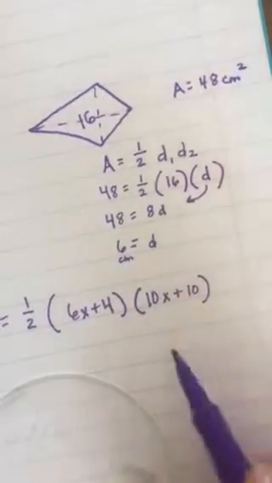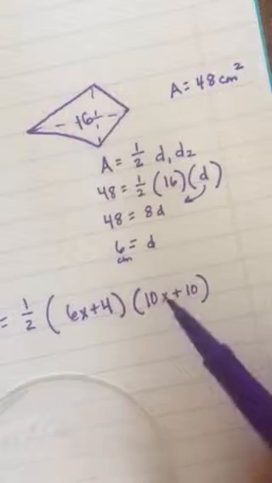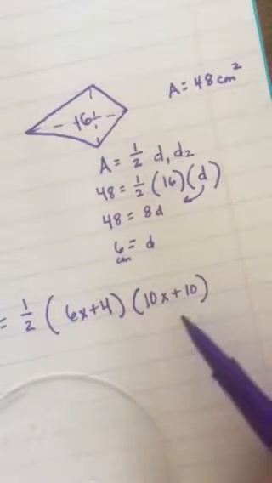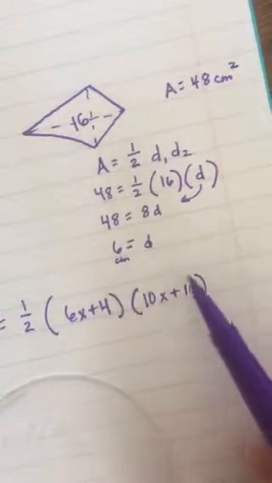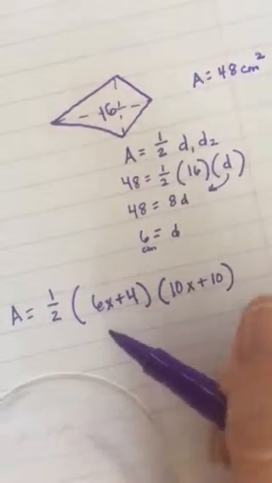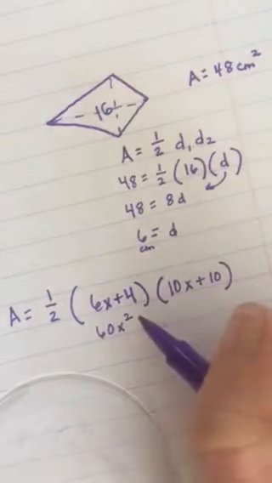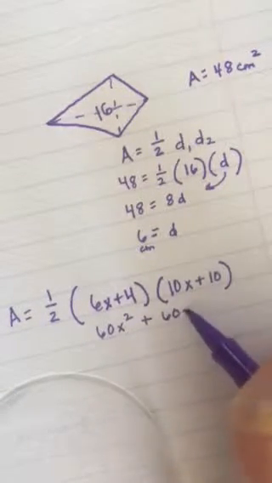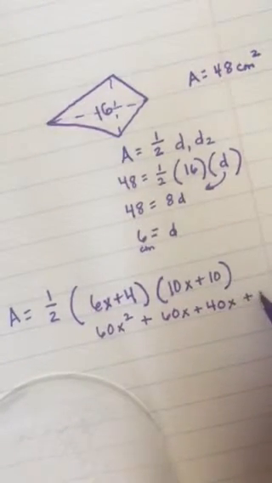Now you may notice that we have two binomials, and the way that we deal with those mathematically is to FOIL them. So we'll multiply the first, and then the outer, and then the inner, and then the last, the 4 and the 10. So let's do that first. We're going to have 60x squared for our first, and then plus outer, which is 60x, plus inner, which is 40x, plus last, which is 40.